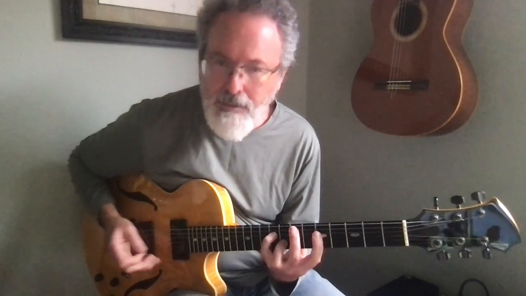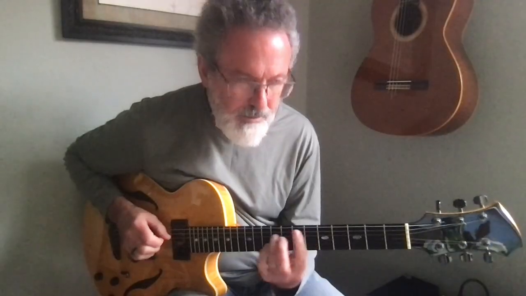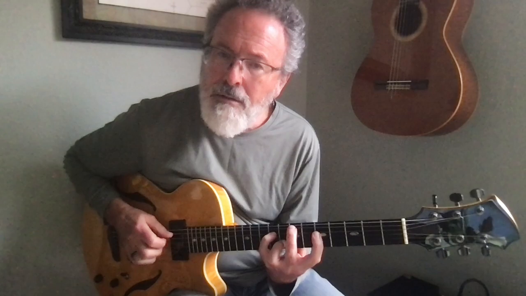And then I resolve it to the 1 chord, right? In this case, the closest best voice leading would be a first inversion C major 7 chord. So instead of playing this, I get this. So a little more hip sounding.